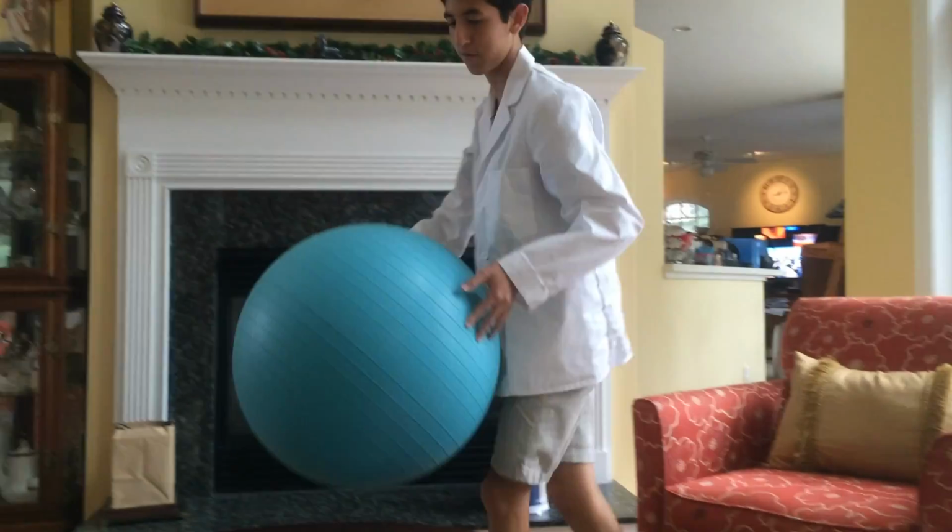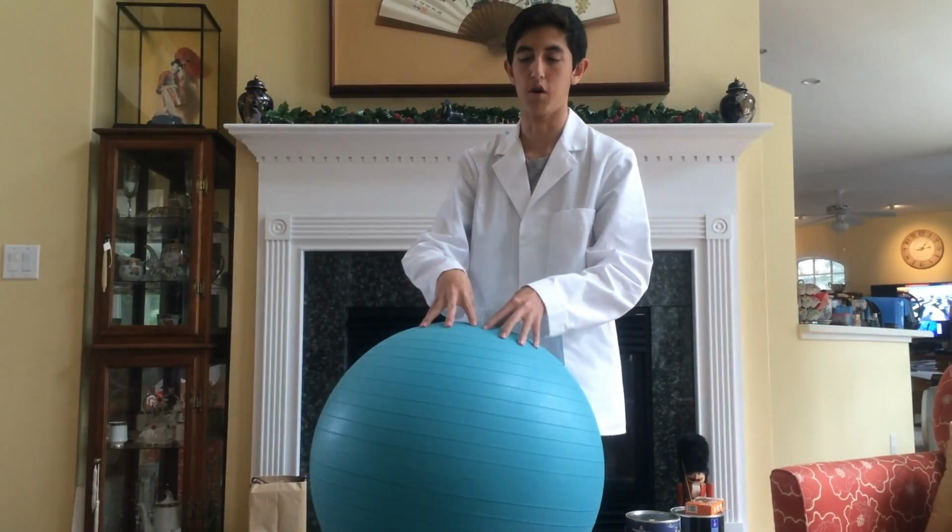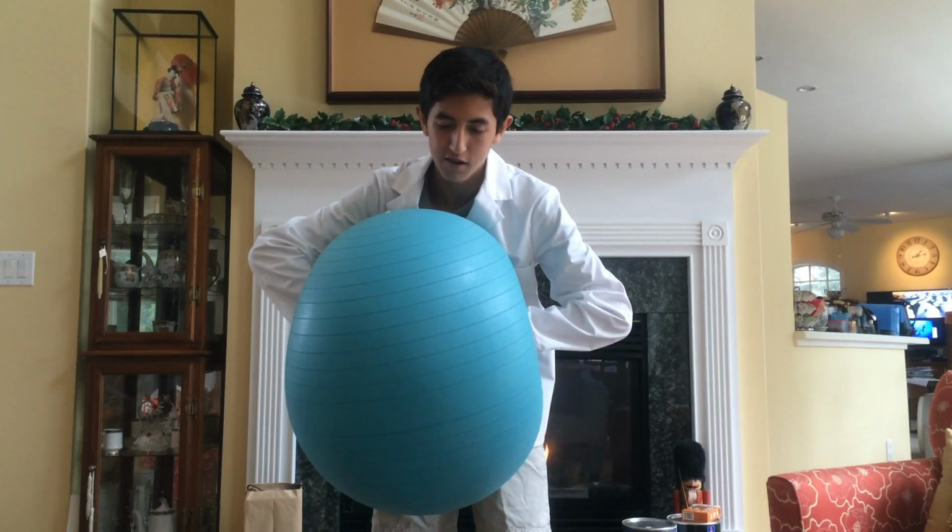Now let's show Boyle's law. For Boyle's law, as I push in, I'm giving the molecules less space to go, creating more pressure in the ball. And if I push hard enough, theoretically, the ball would explode because there's too much pressure for this material to hold.